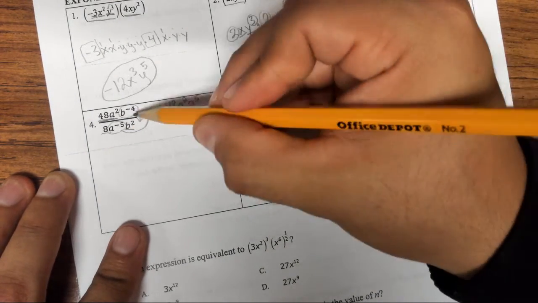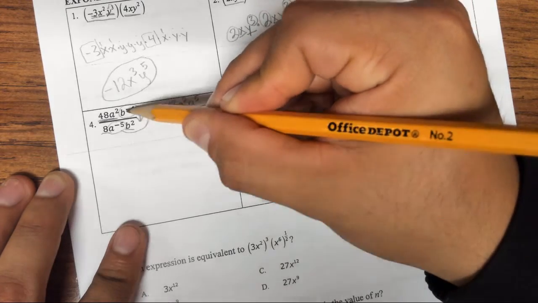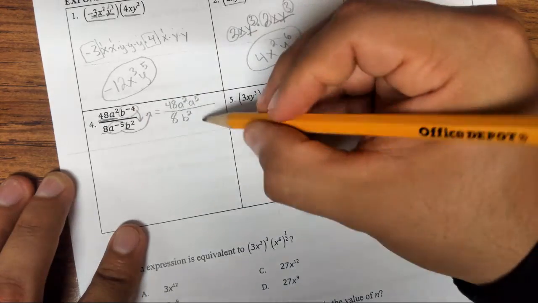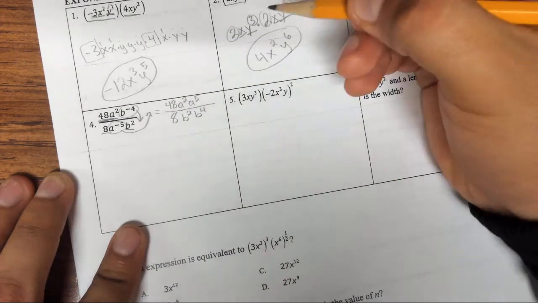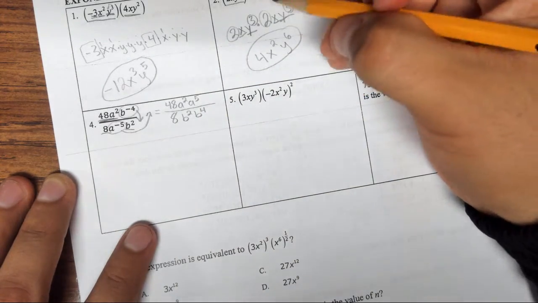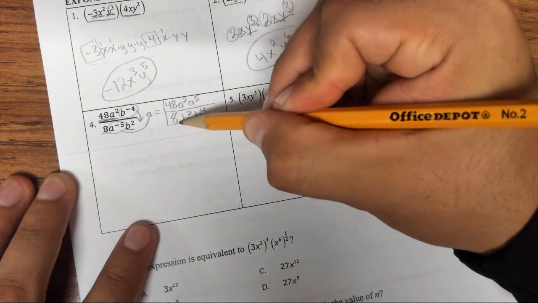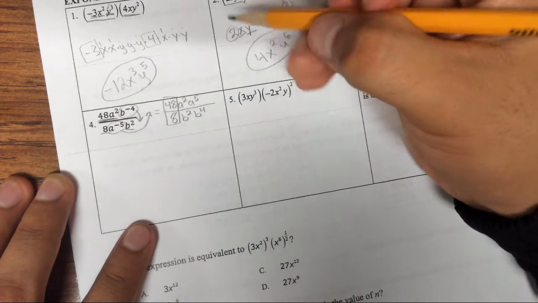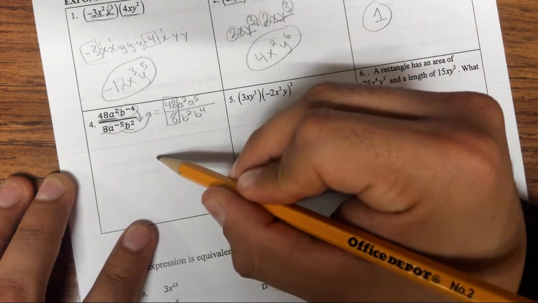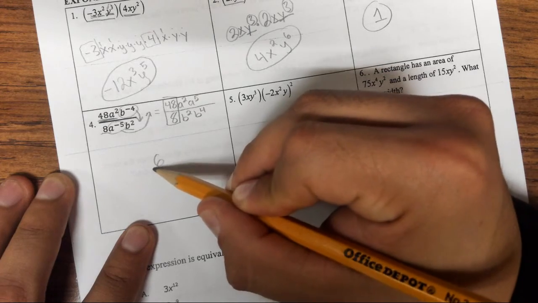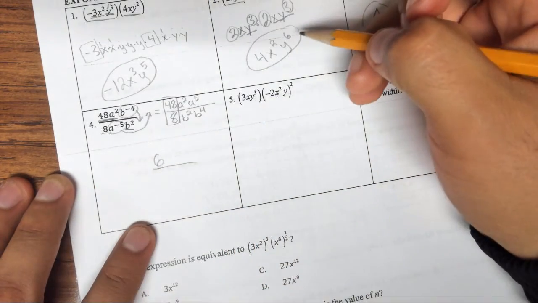And then the thing joining these two is going to be this one, b to the negative 4. Again, whenever I move it, it becomes b to the positive 4. All right, and now I can simplify my expression. You would type this into your calculator, 48 divided by 8, which is going to give you 6. Since it's a whole number, I'm going to go ahead and put it on top of the fraction.